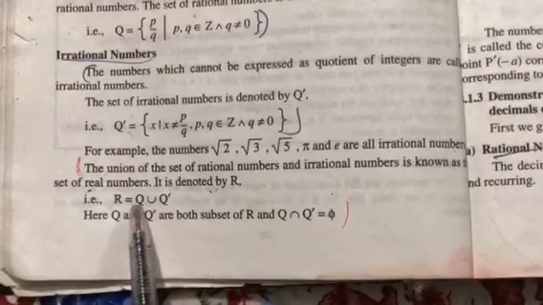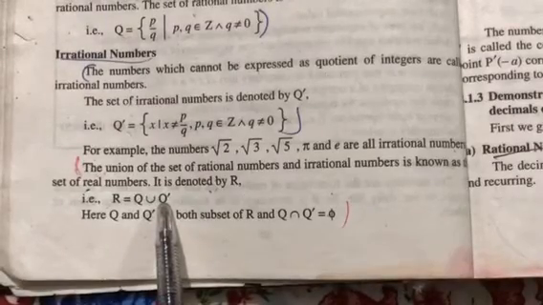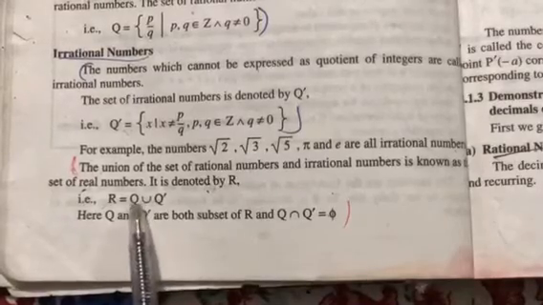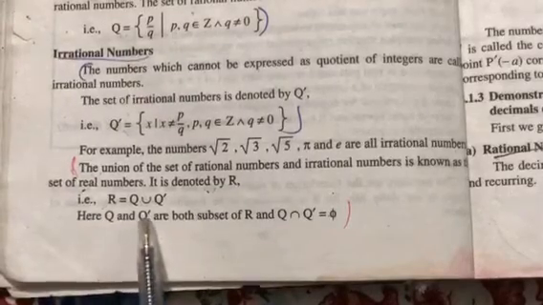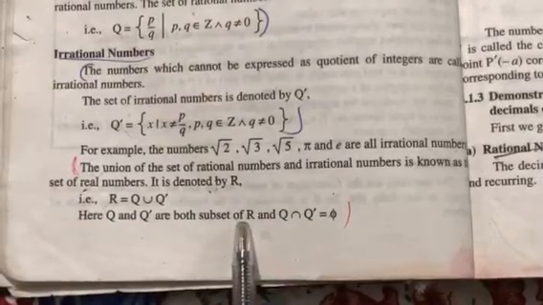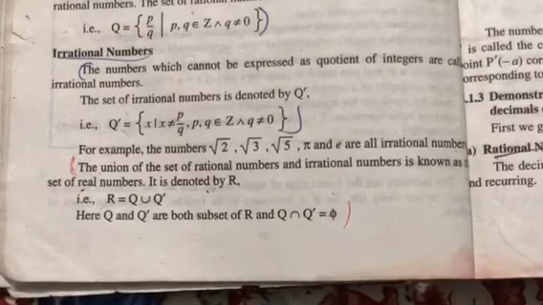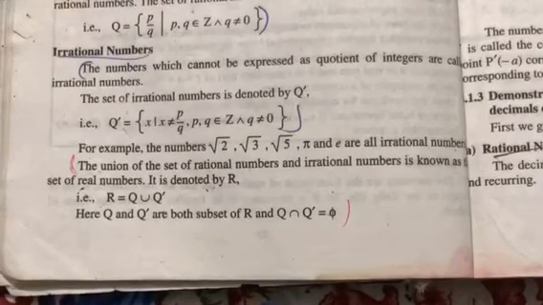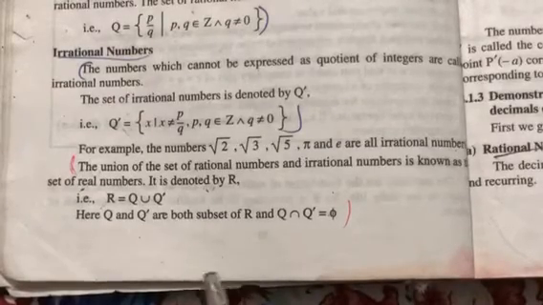Here Q is represented by rational numbers, and Q prime is represented by irrational numbers. If we take the union of these two sets, the resulting set is called the real numbers. Hence Q and Q prime are both subsets of the real numbers, and Q intersection Q prime is equal to 0. If we take the intersection of rational and irrational numbers, the result is the empty set. So these are the definitions of some numbers.